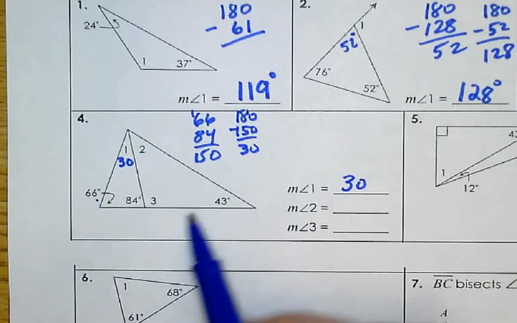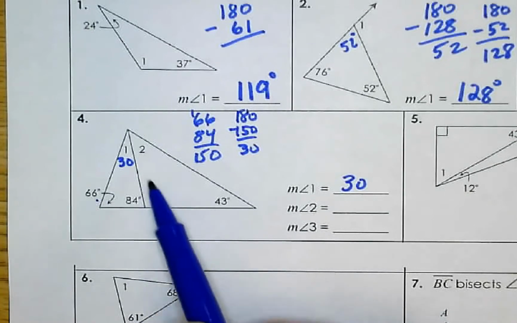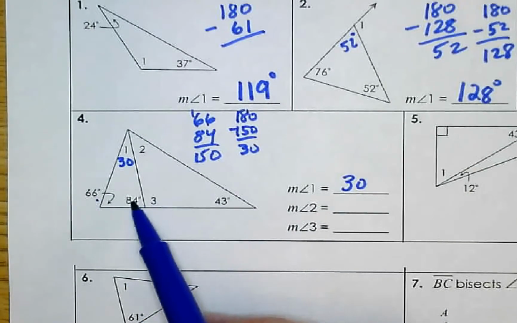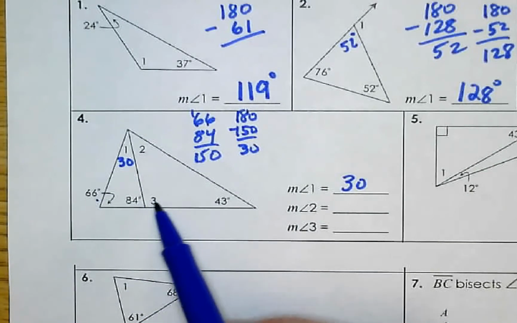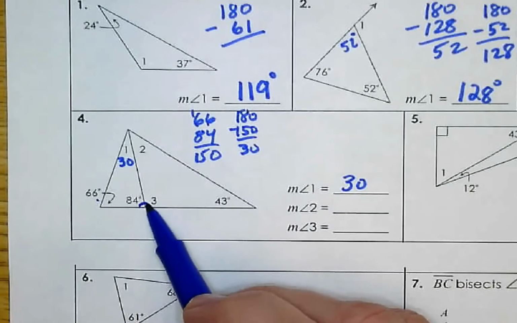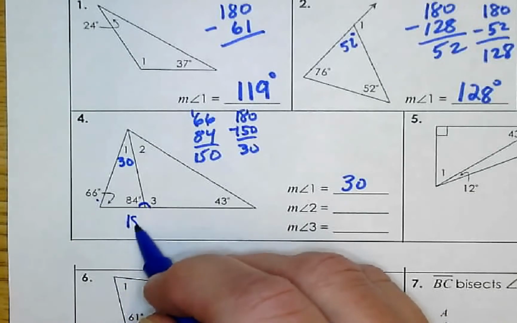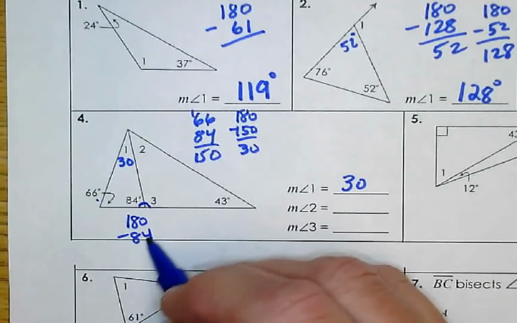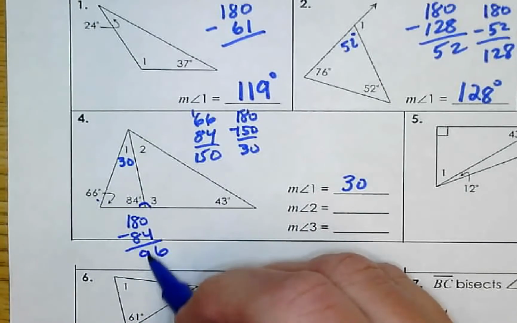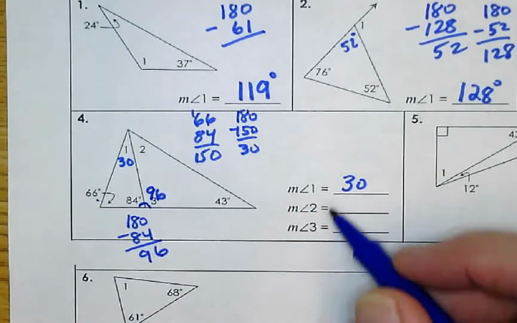Now to come over here to get angle 2 and angle 3, I have only one angle in that triangle, but I can find this third one here, angle 3 here, by doing a linear pair. Remember, a linear pair is just going to look at these two angles right here, the 84 and the 3. So when I take 180 minus the 84, that's going to give me 96. So angle 3 is going to be 96.